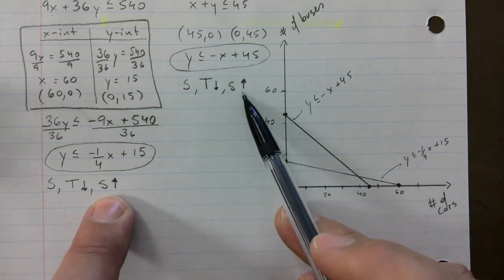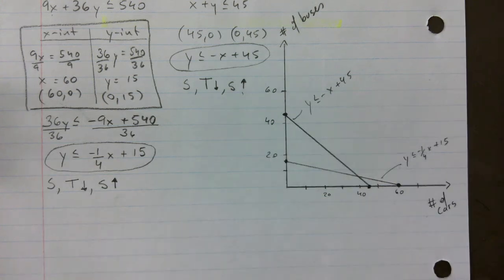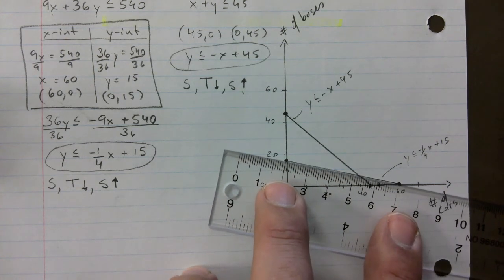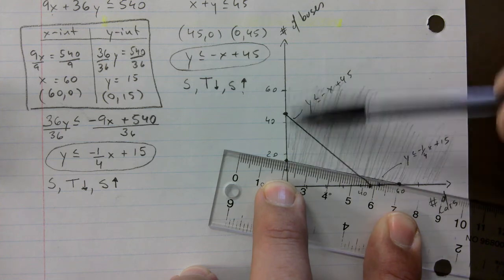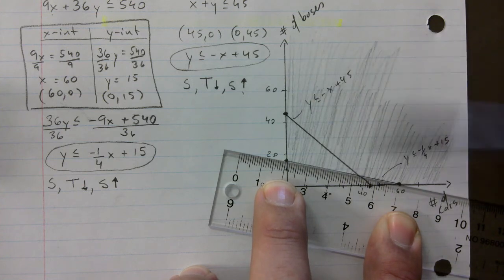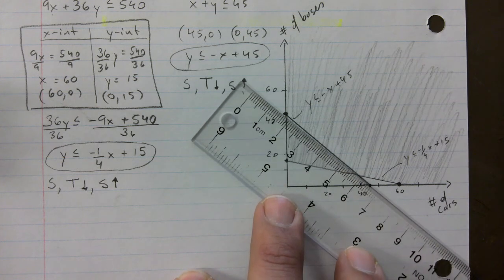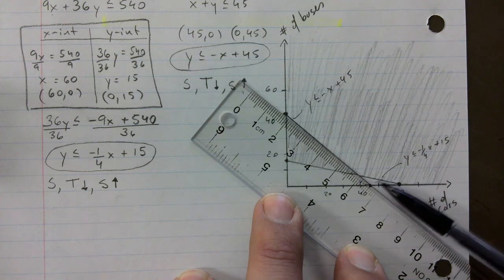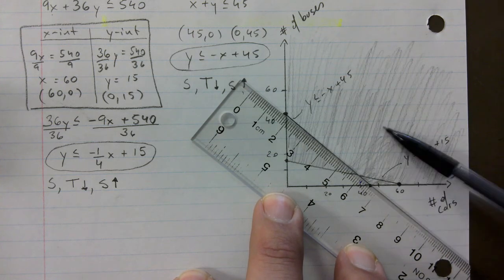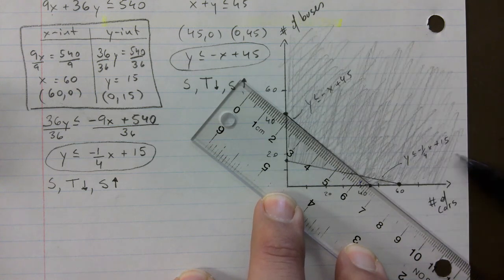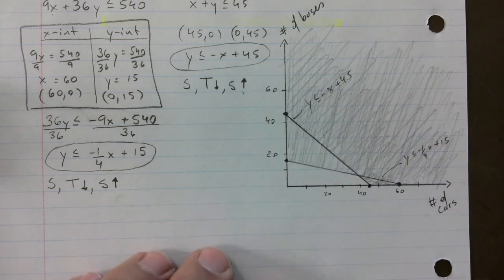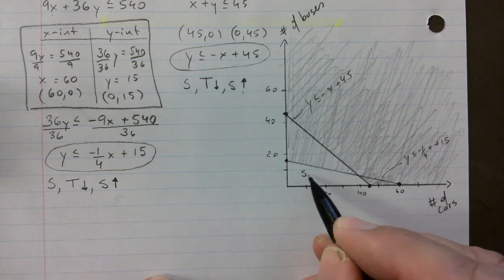And both of them are shaded above. So if you have your ruler, it's probably a good idea to place it there and then just start shading above that one. And you take the other one as well and you shade everything above that one, which gets rid of this little triangle here. There you go. So my solution region is here. You label that, right?